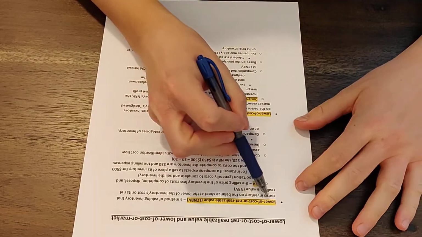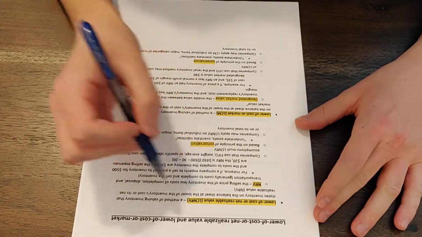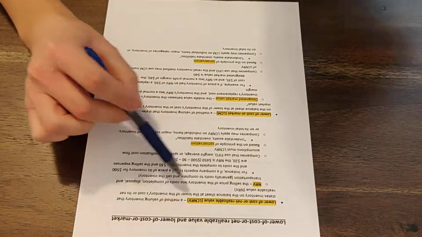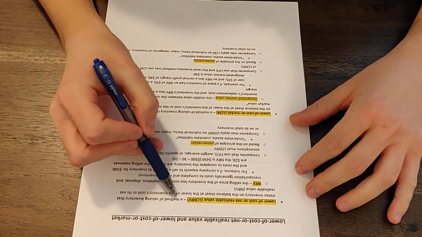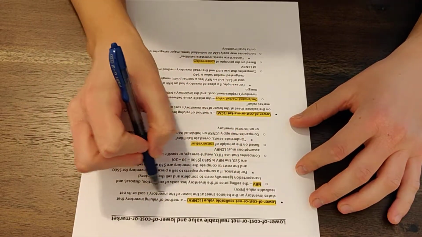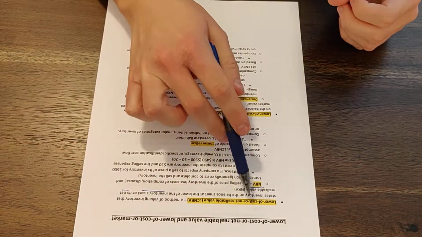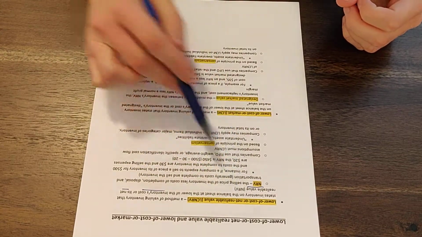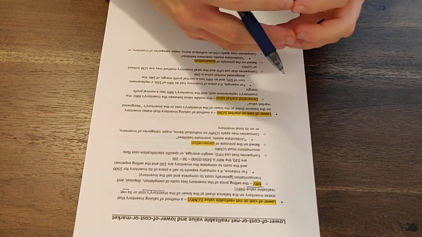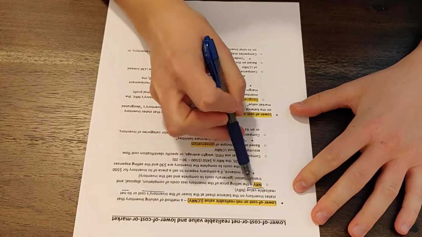So first, lower of cost or net realizable value. I'm just going to call this LCNRV. You'll probably hear it referred to in that way in your class as well, just because it's such a long name. But anyways, it's a method of valuing inventory that states inventory on the balance sheet at the lower of the inventory's cost or its net realizable value. It's like in the name, it's the lower of the cost or the net realizable value. Whichever one of those two is lower, that's the amount that you state on the balance sheet as the inventory's value. So first of all, what is net realizable value?